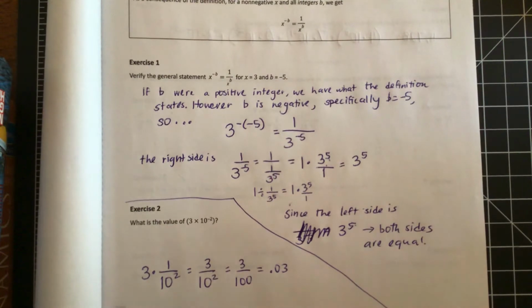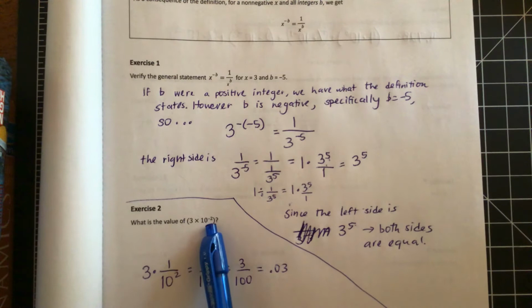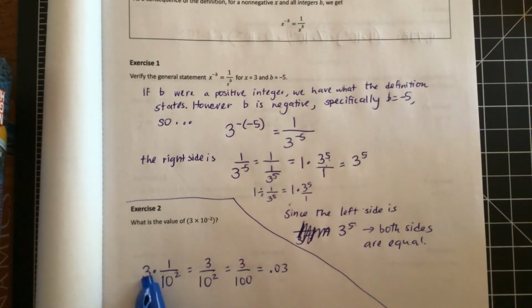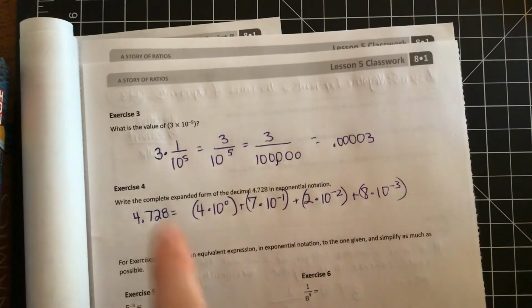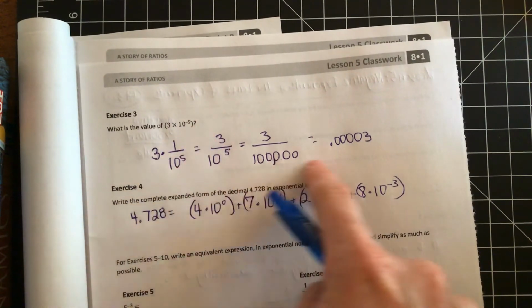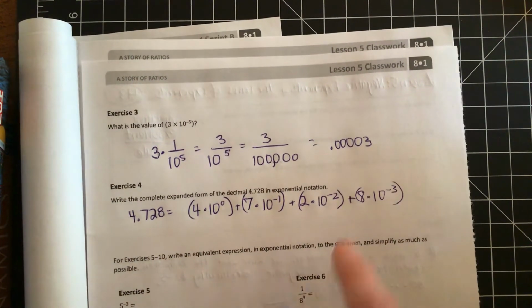Okay, and then exercise 2 says what is the value of 3 times 10 to the negative 2nd power? So you're using this rule, and it's 3 times 1 over 10 squared, which is equal to 3 over 10 squared, which is equal to 3/100ths. Just writing it as a decimal. For exercise 3, same sort of deal there. You can look at that. You can pause the video. Just writing it as a decimal at the end.